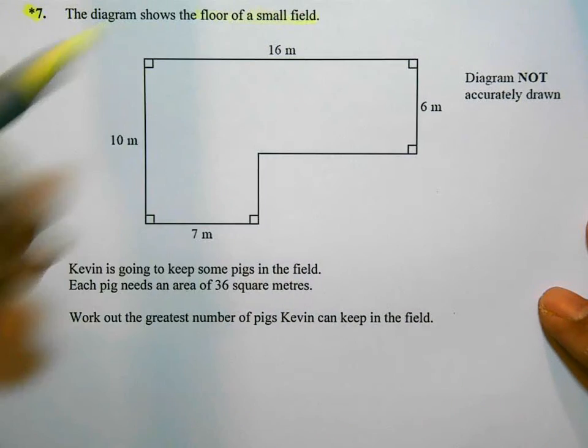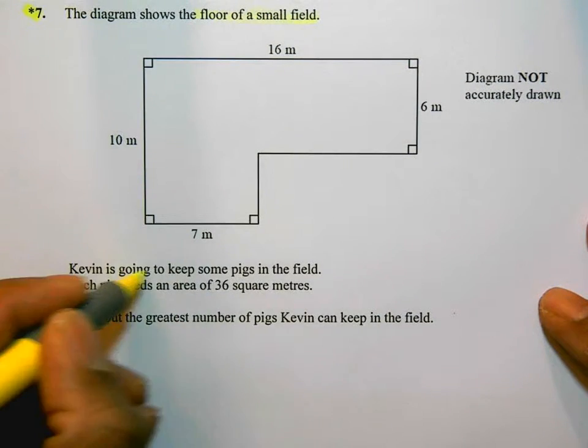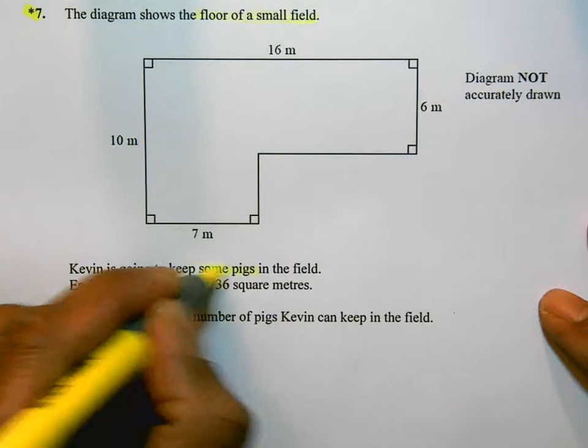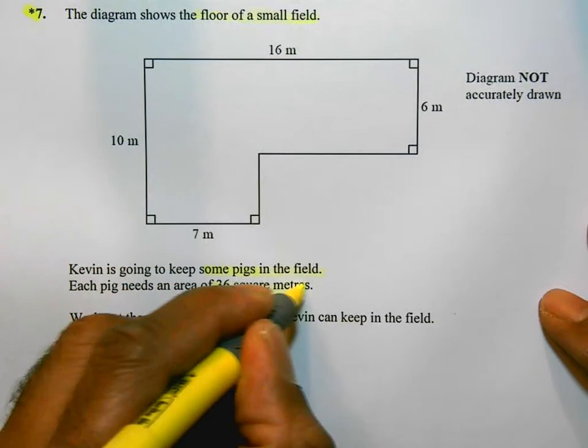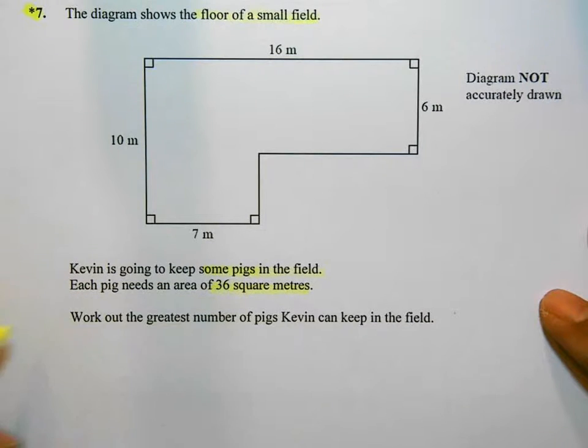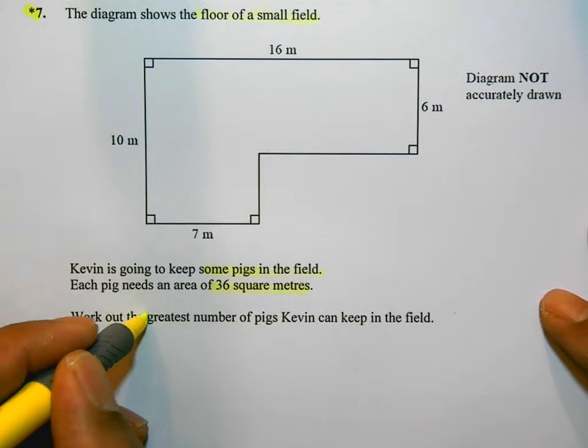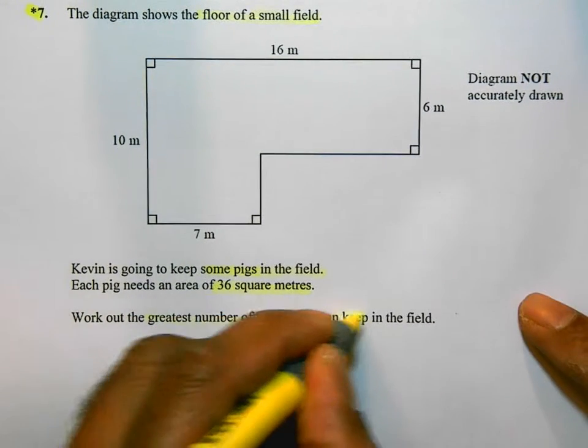It says the diagram shows the floor of a small field. So this is a field. Kevin is going to keep some pigs in the field. Each pig requires 36 square meters. Work out the greatest number of pigs that Kevin can keep in the field.